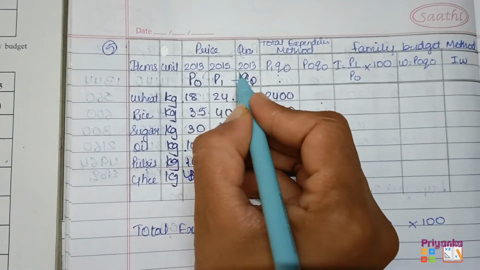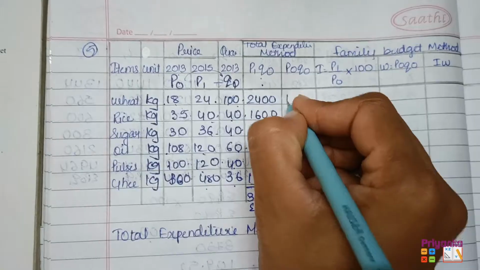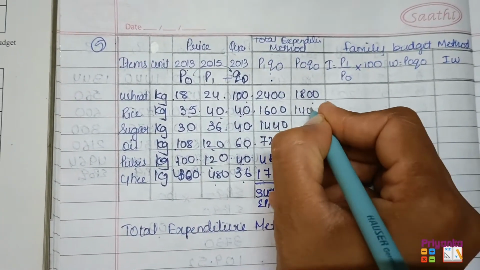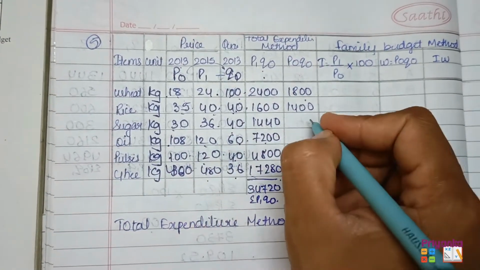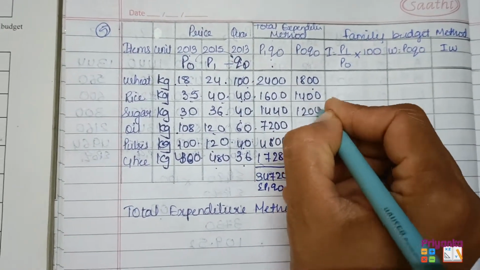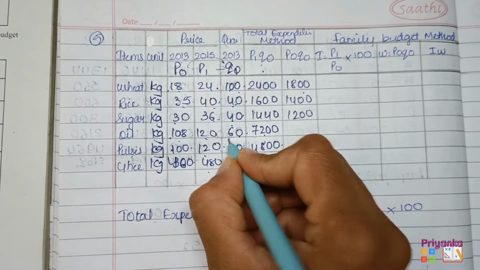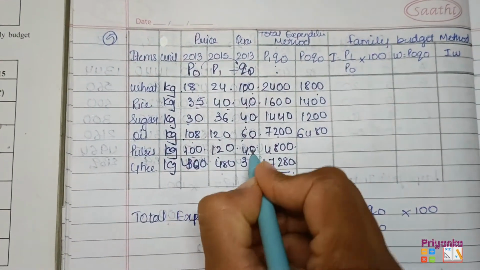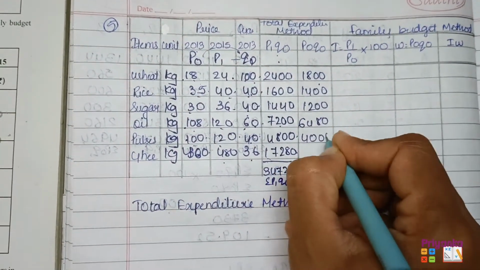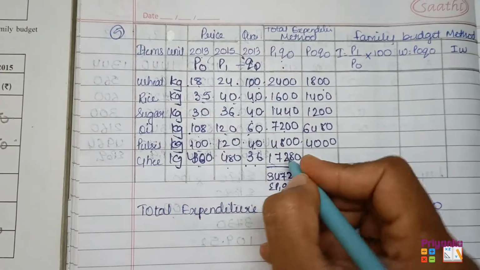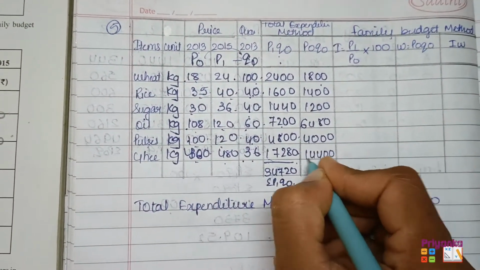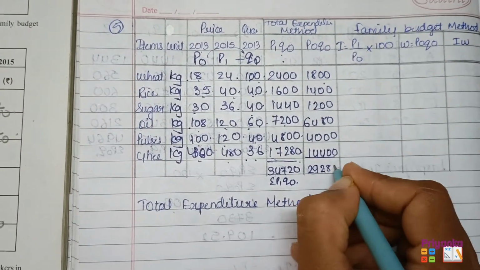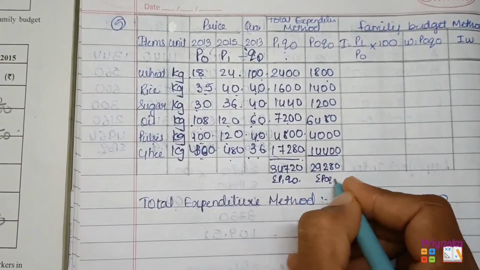So for this, the two columns will get multiplied. 18 multiplied by 100 will be 1800. 35 multiplied by 40 will be 1400. 30 multiplied by 40, that is 1200. 108 multiplied by 60, that is 6480. 100 multiplied by 40 will be 4000, and 400 multiplied by 36 will be 14,400, and here the total is 29280, that is the total of sigma P0 Q0.